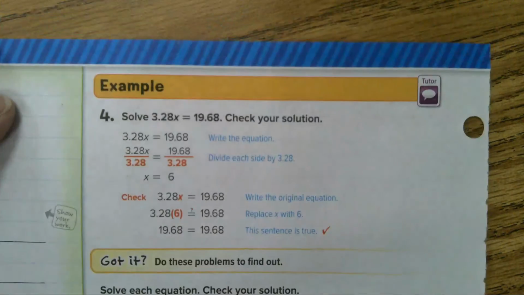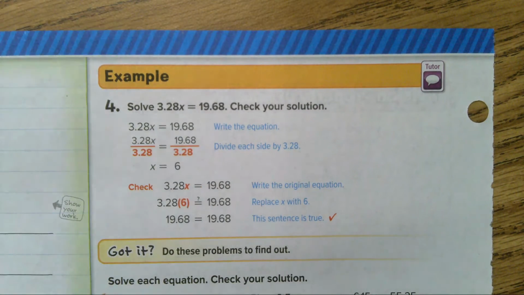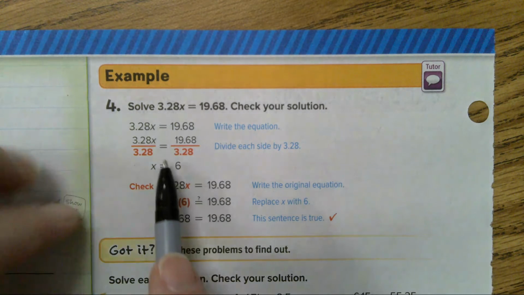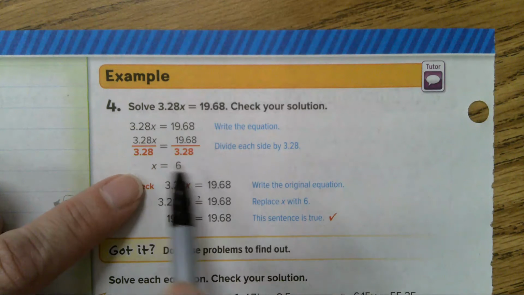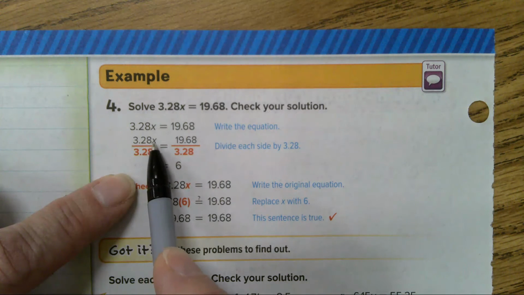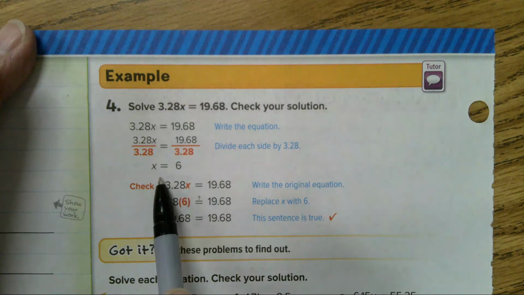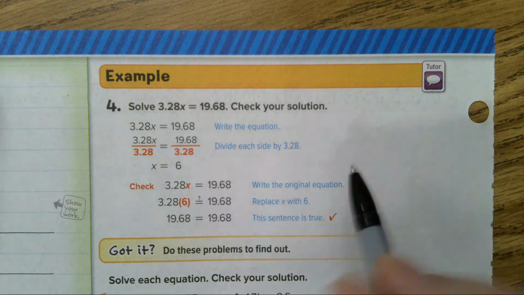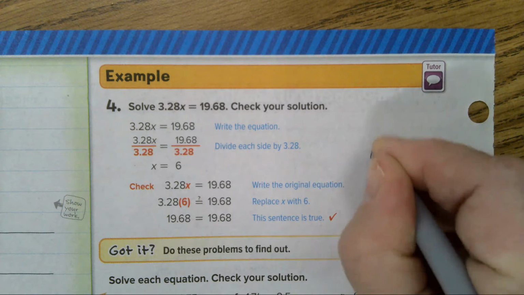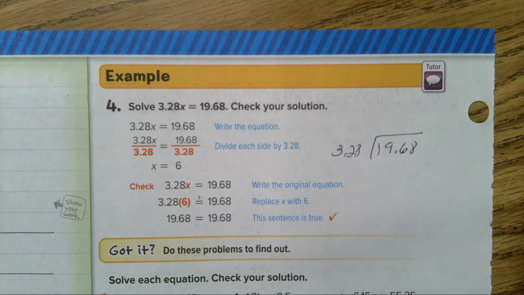Example 4. Check your solution. Okay, on these it's the same thing. Here you divide by the coefficient. The coefficient is the number in front of the variable. Divide both sides by 3.28 and the answer is 6, because 19.68 divided by 3.28 equals 6.